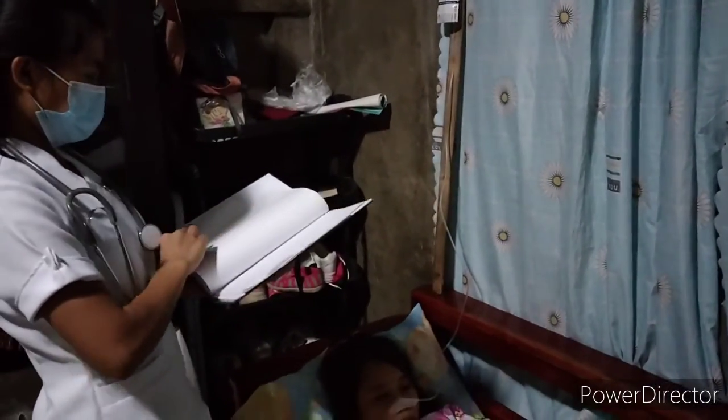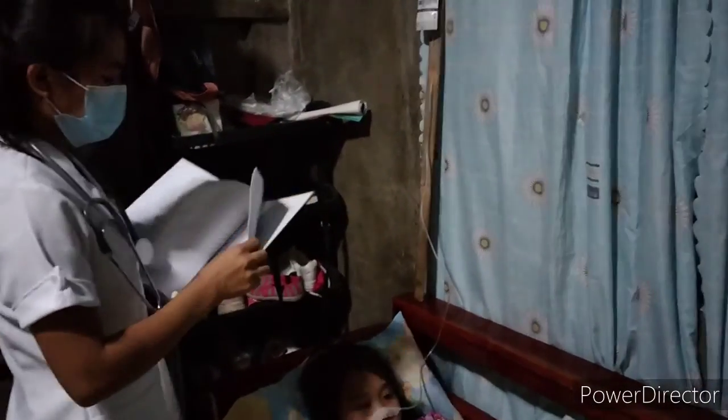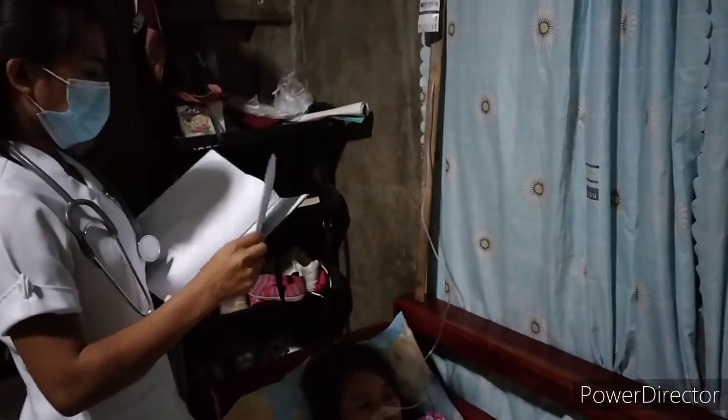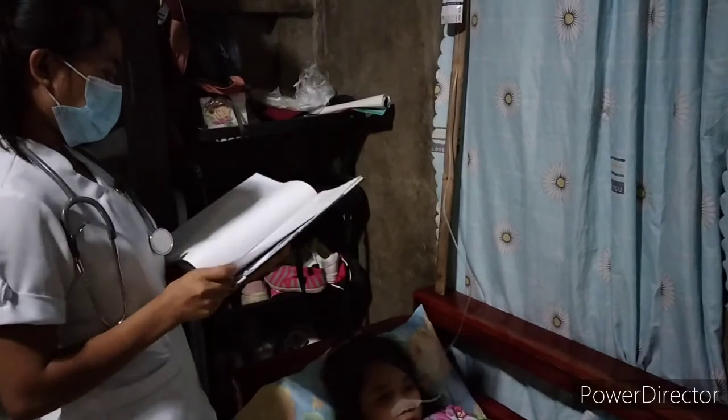Lastly, observe the return of normal laboratory values. Improving laboratory values, for example albumin, transferrin, and prealbumin, indicate an improved nutritional status.